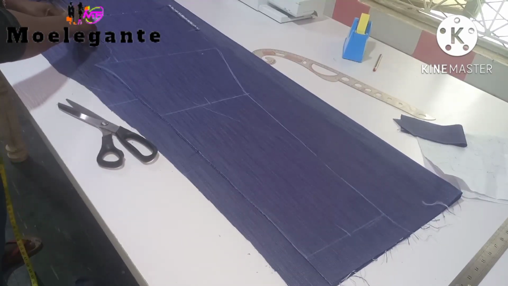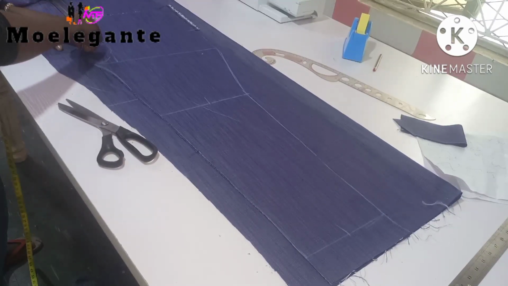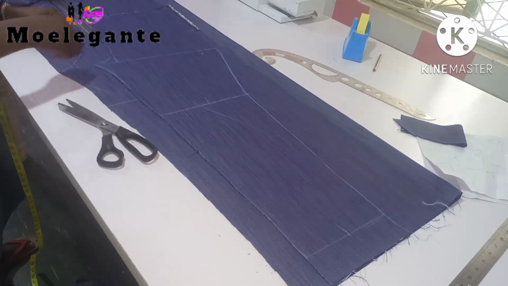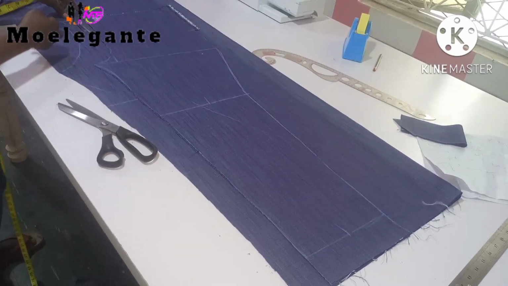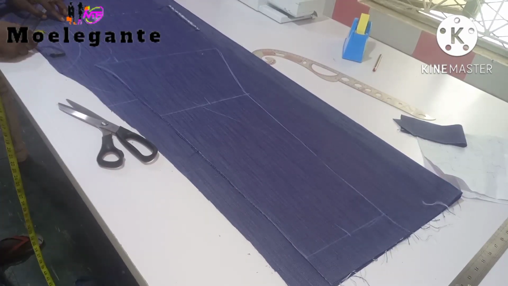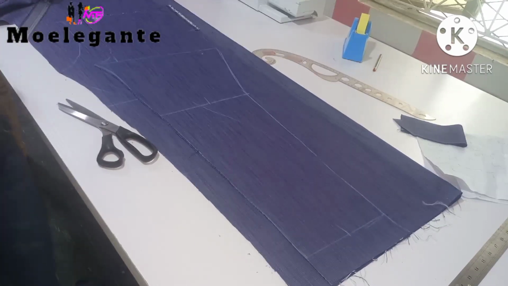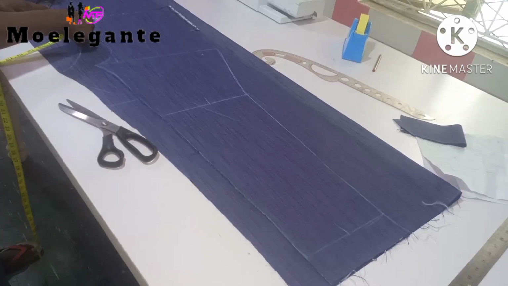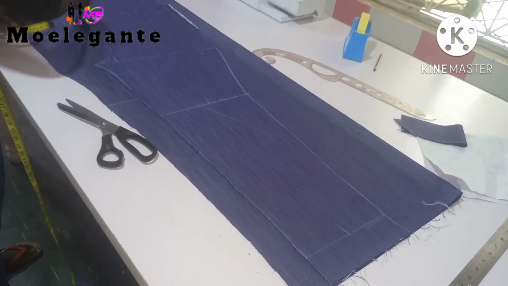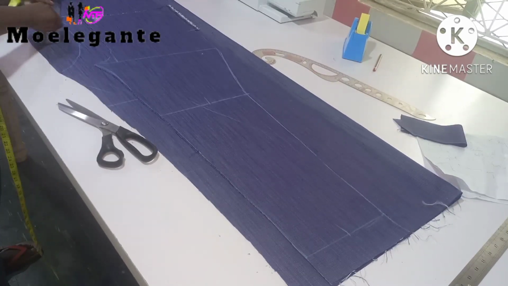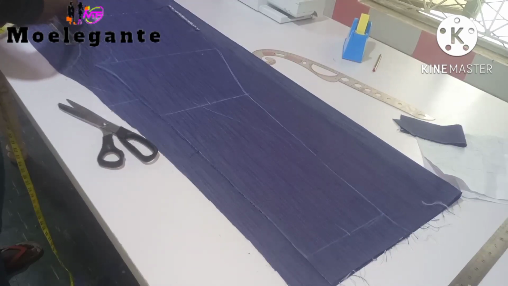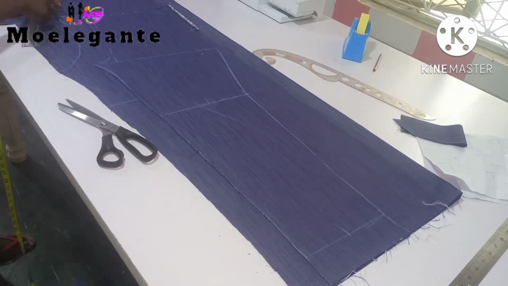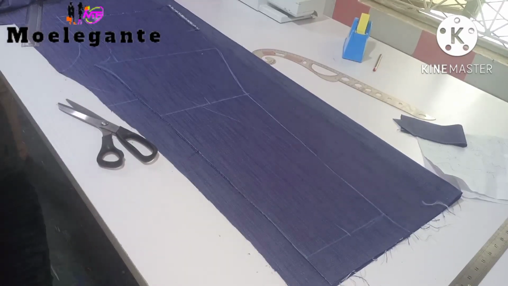So I'm going to draw my back curve to meet our notch part. The part that you notch, you draw your curve to meet it. And you extend the back by 1 inch. You extend it by 1, so that when your clients wear the pants, it will not be opening. Then you connect it to the waistline.